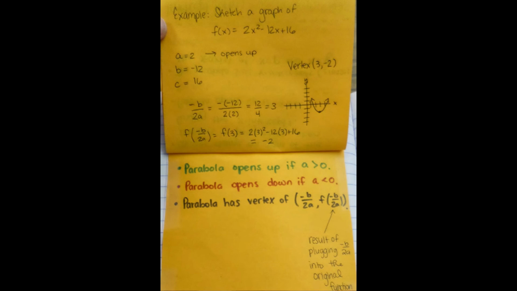Then pick an x value to the right of the vertex and to the left of the vertex. Plug it into the equation to get your y-coordinate, and then you can also graph it that way if you prefer making a table.